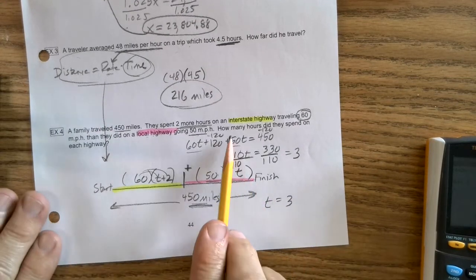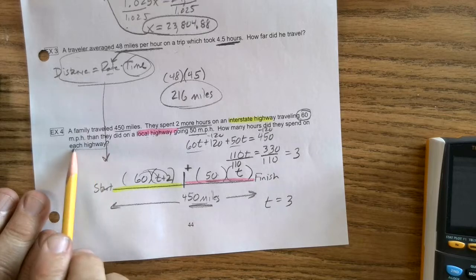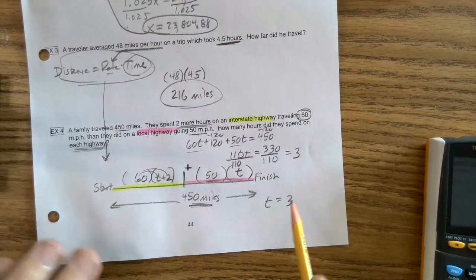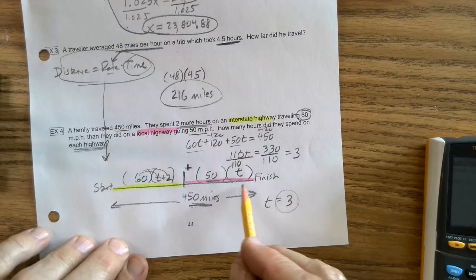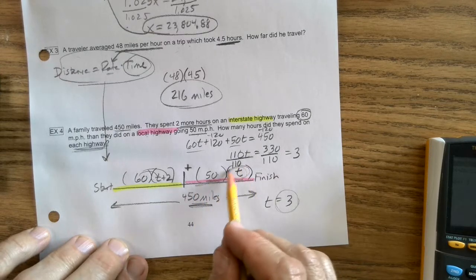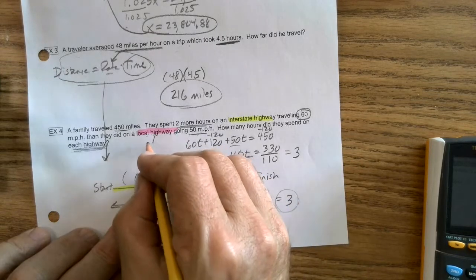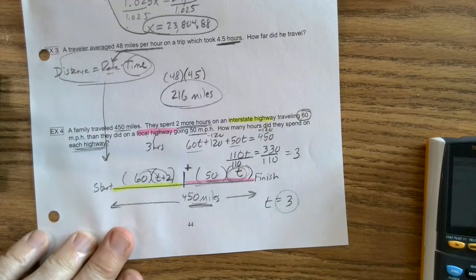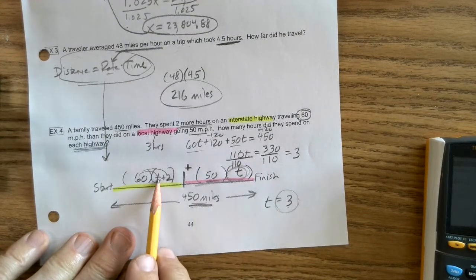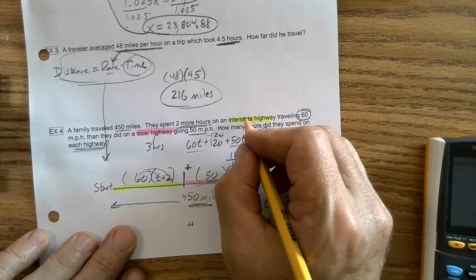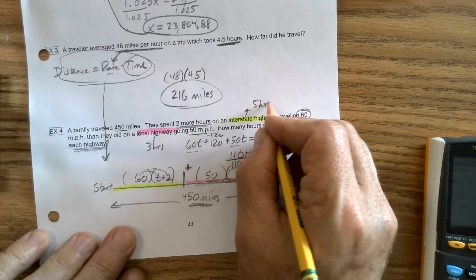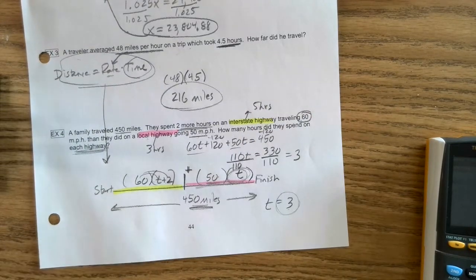It says how many hours did they spend on each highway? Well, as you can see, t equals 3. So the pink trip, they spent 3 hours. And then pretty obvious, if I put 3 in right there, 3 plus 2, they spent 5 hours on the interstate.